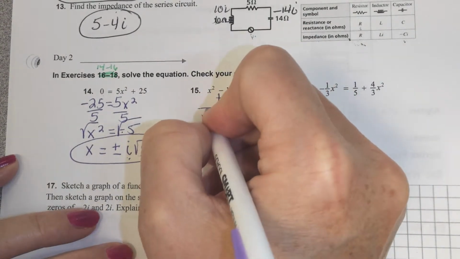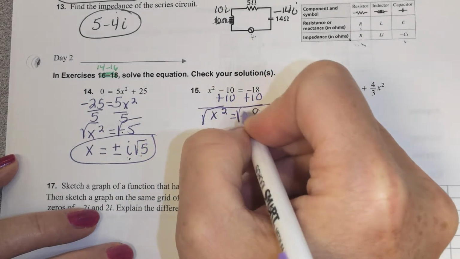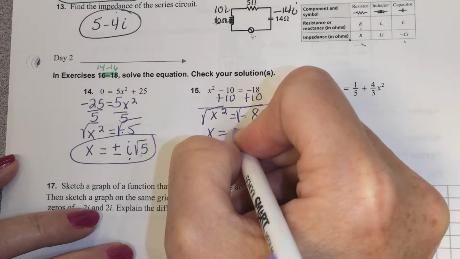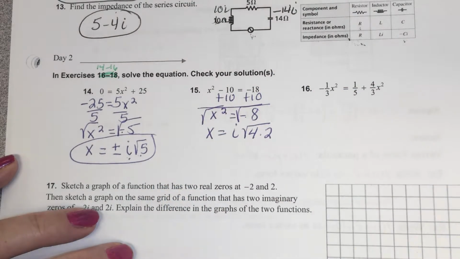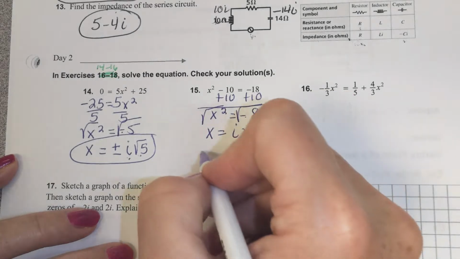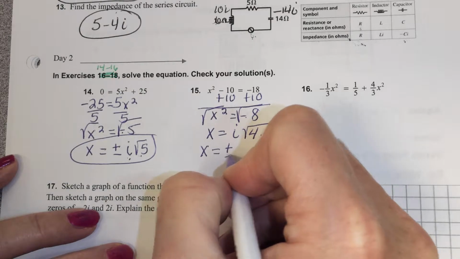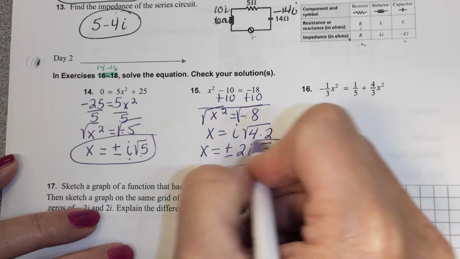If I take the square root of both sides, this is now x. The square root of a negative is always going to be an i. I want to think of 8 as being 4 times 2. The square root of 4 is 2. So I'm going to have x equals plus or minus 2i radical 2.